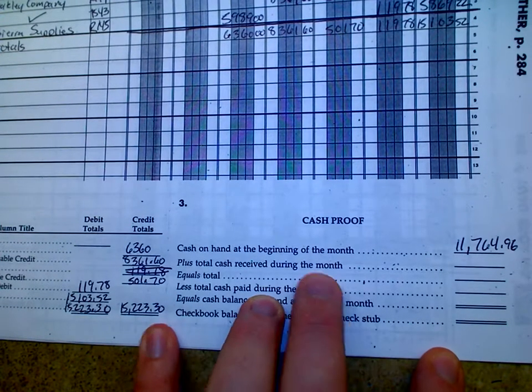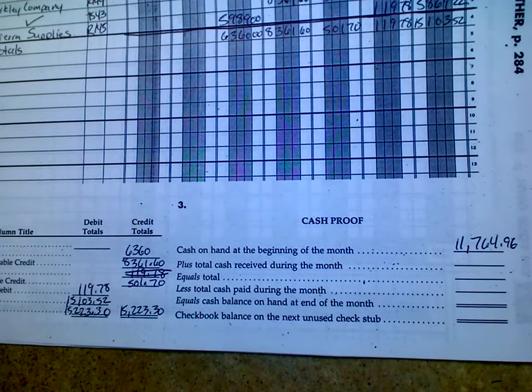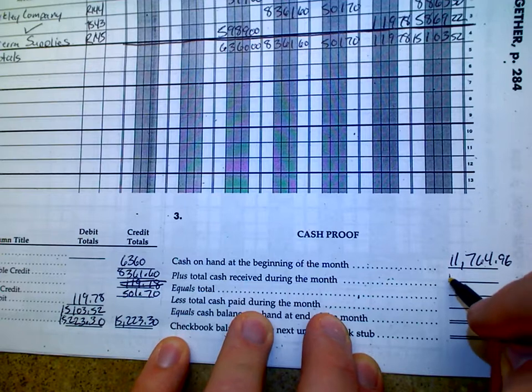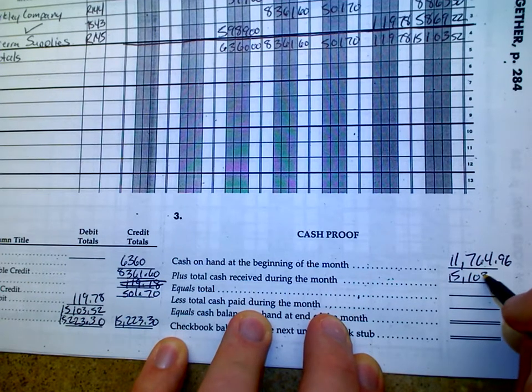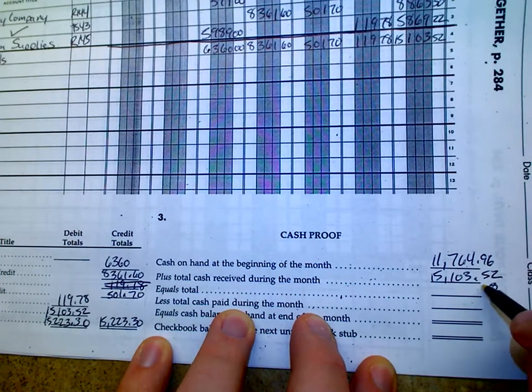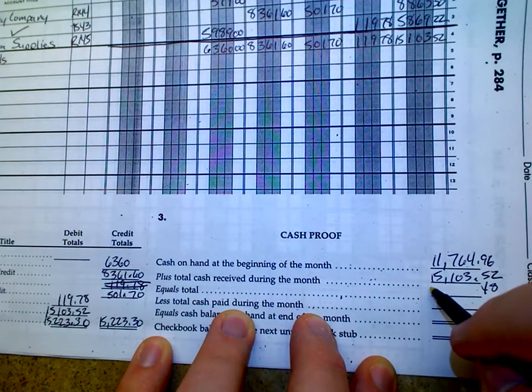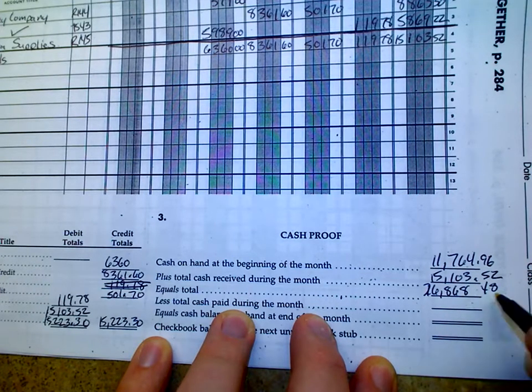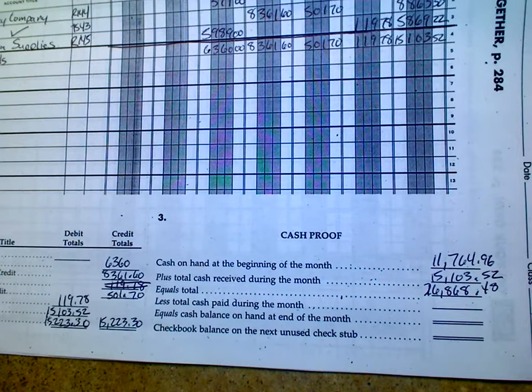It says plus total cash received during the month. Well, what is our total cash received during the month? 15,103.52. We get that number from right there. And then just total that. I add it. 26,868.48. Okay, less total cash paid during the month.